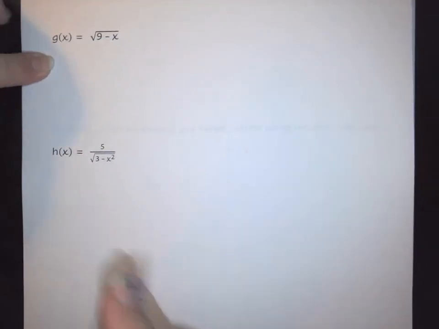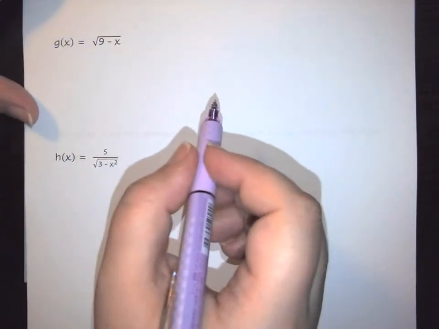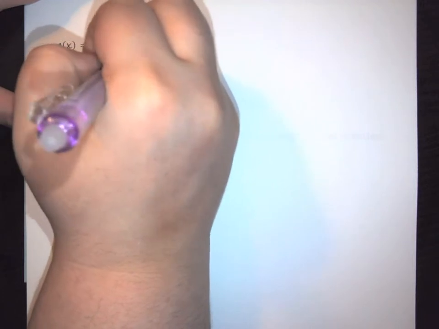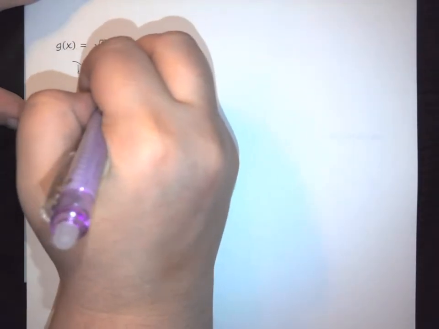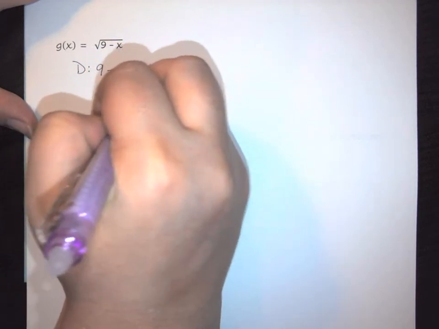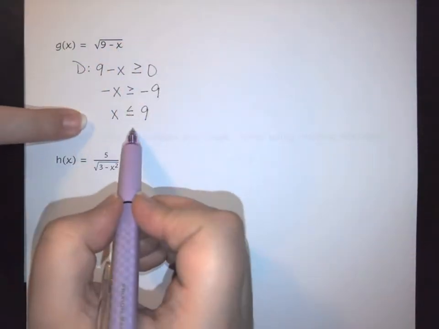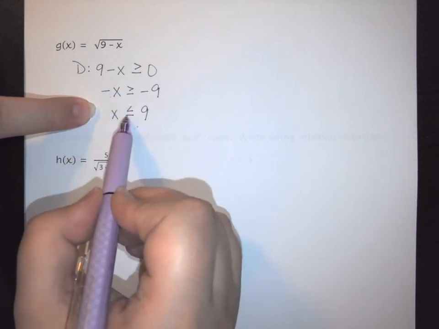Now, if I look at this next one, notice it is a radical. So it falls under the radical rule, which says the stuff underneath the radical has to be greater than or equal to 0. So my domain here says that 9 minus x must be greater than or equal to 0. So what I have to do is solve for x. So here, negative x is greater than or equal to negative 9. X is less than or equal to 9. Remember the rules of your inequalities. If you multiply or divide by a negative, you flip the sign.